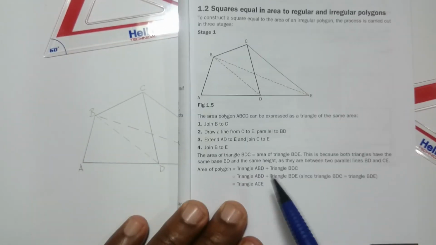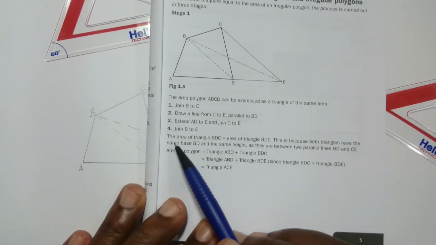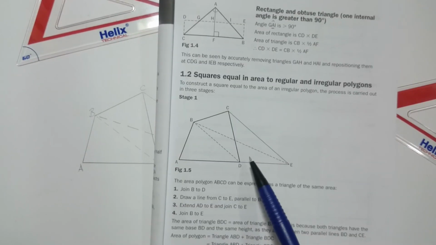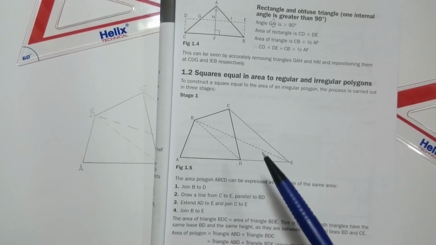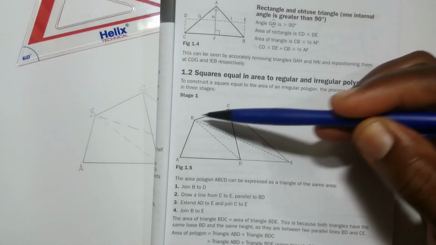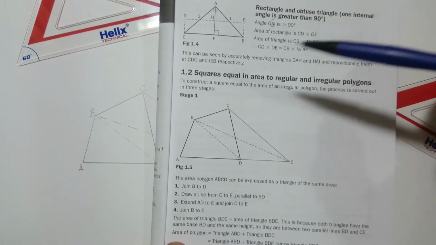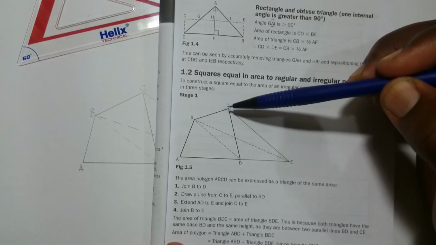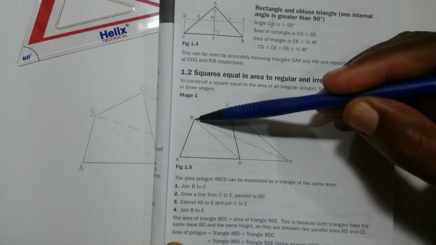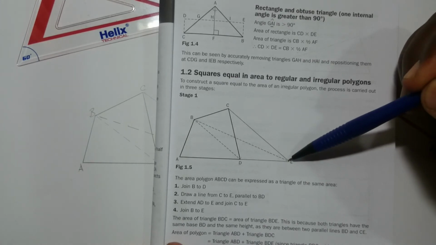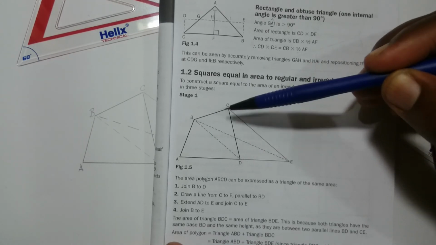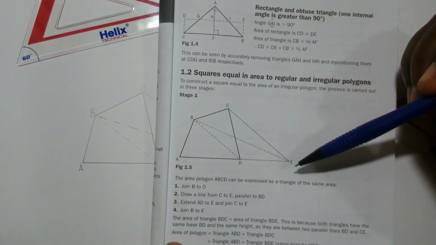Okay, all right, so we look down here, the area of the triangle BDC. So this triangle right here, BDC, I know it's confusing, but just try and follow. BDC is equal to the area of the triangle BDE. Okay, triangle BDE. So BDC is equal to the triangle BDE.